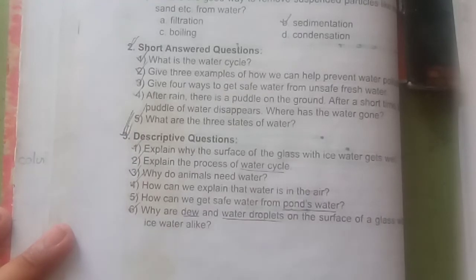Then number 6, why are dew and water droplets on the surface of a glass with ice water alike?